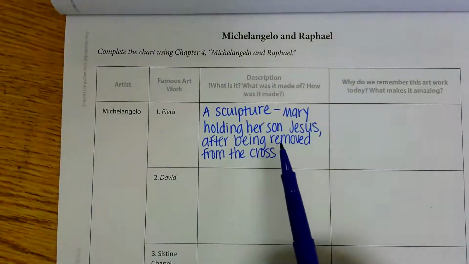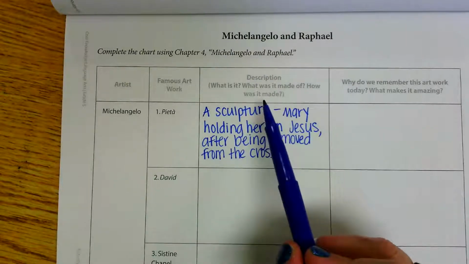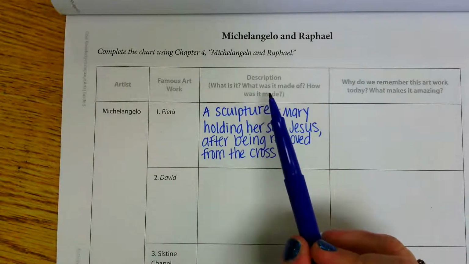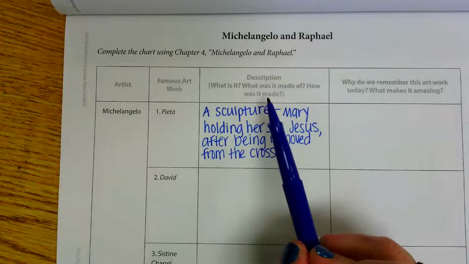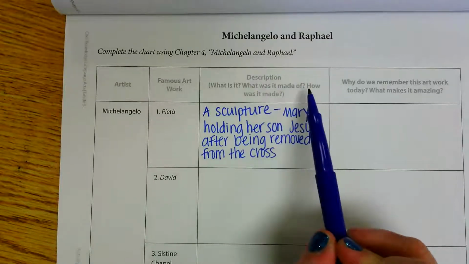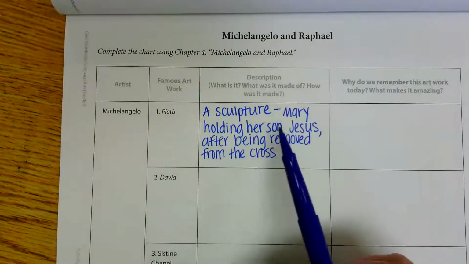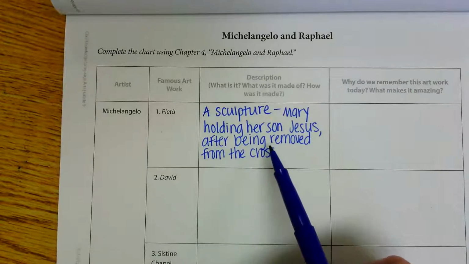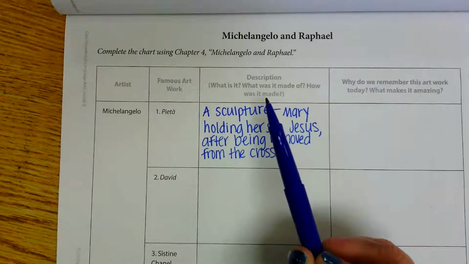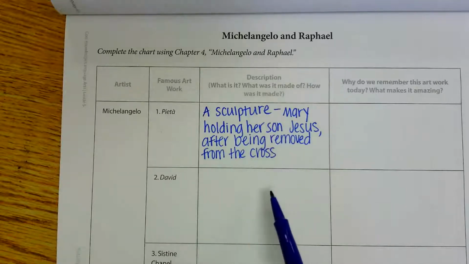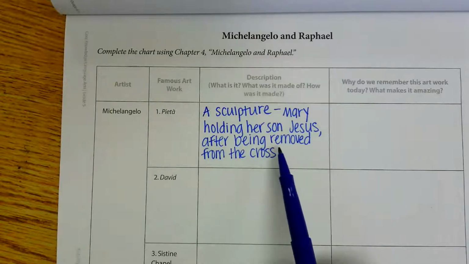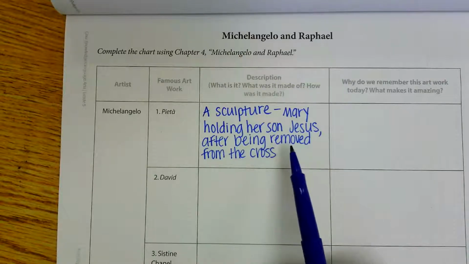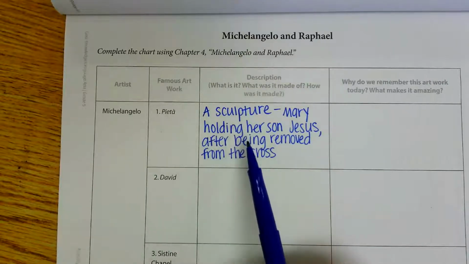Now, in this part of the chapter, it doesn't really go into specifics about what this particular sculpture was made of or how it was made. So if these details are not mentioned in the chapter, don't worry about putting them in this box. However, if in the chapter it discusses how it was made or what it was made of, make sure that you put that in the box. But for this particular piece of artwork, it doesn't give us that information, but we do know it was a sculpture and we know exactly what it was a sculpture of.